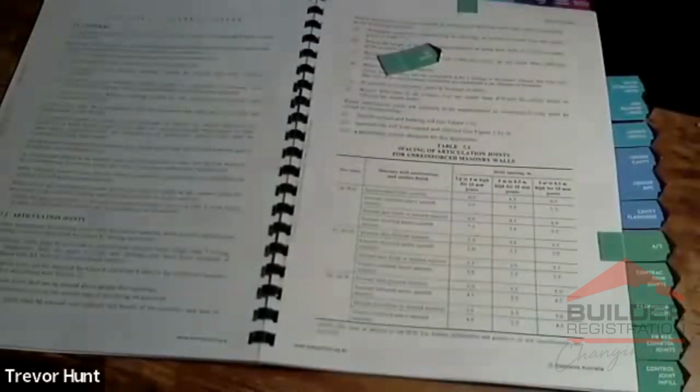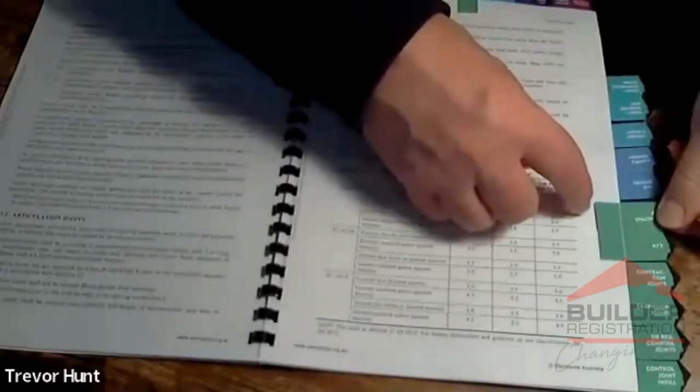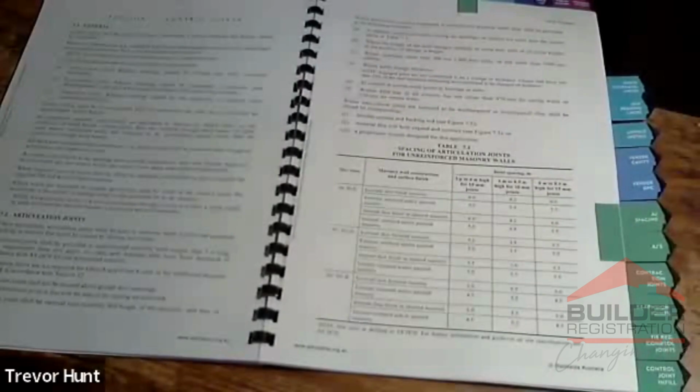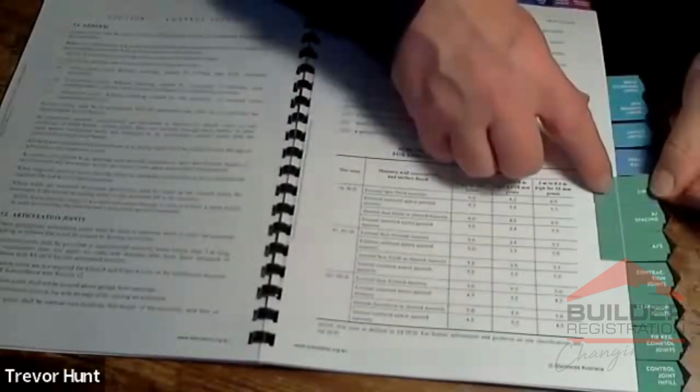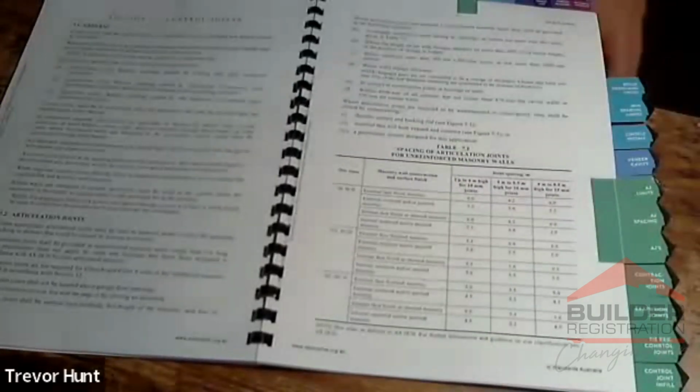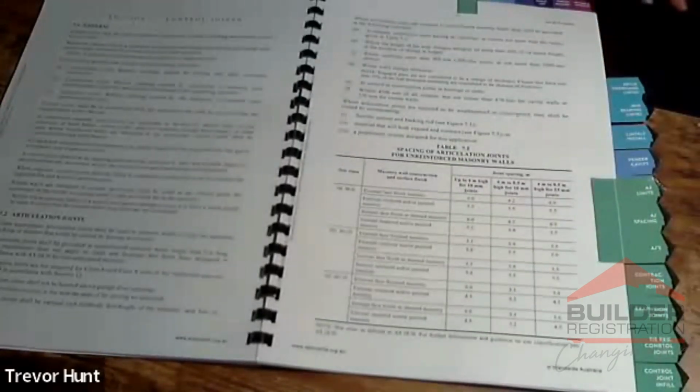So AJs, AJ spacing and AJ limits on page 33. Okay, beautiful. So we've got those ones done.